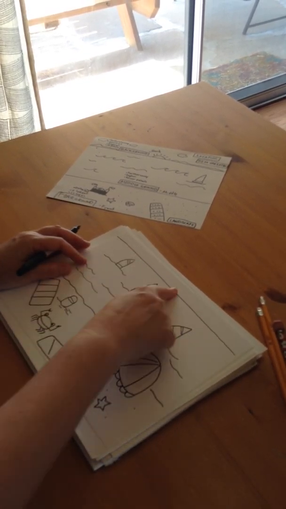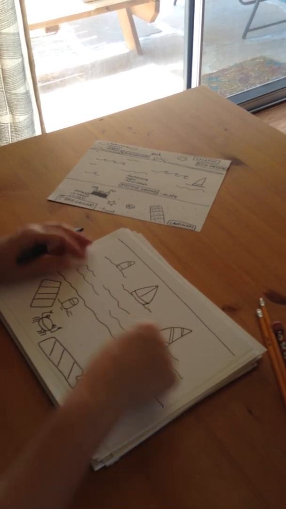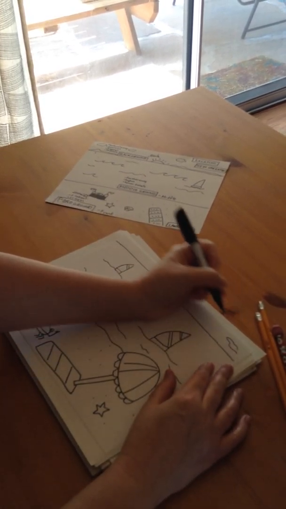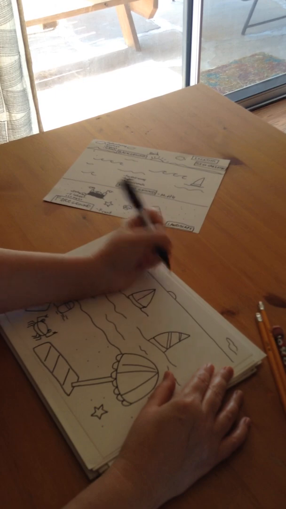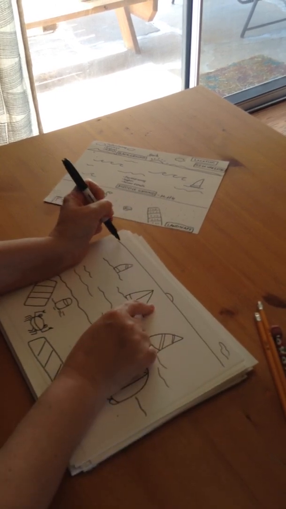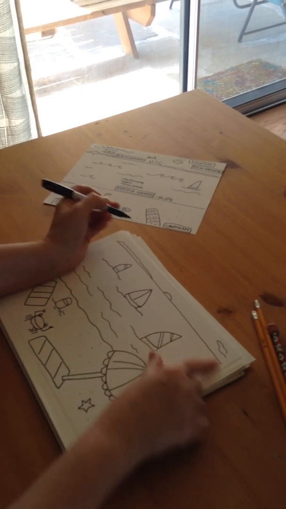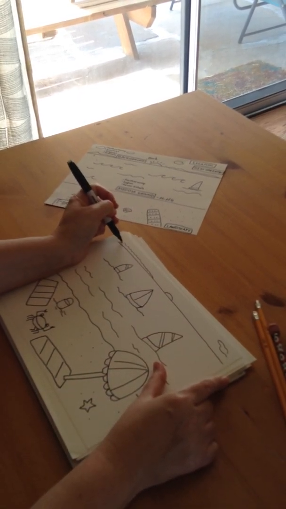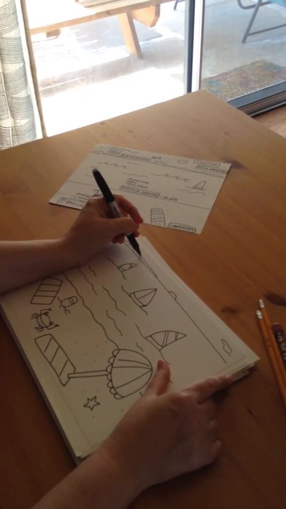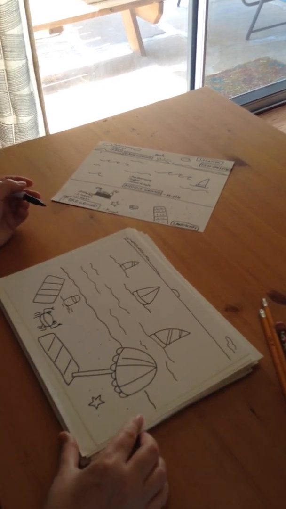The horizon line is where the sky meets the ground, or in our case, the beach. And then I'm going to do a small little sun, because things in the background are the highest on the paper and the smallest. And I did a couple little mountain ranges back over on the left-hand side.